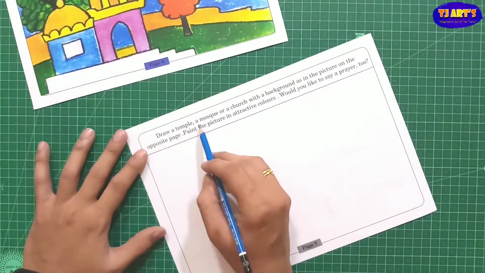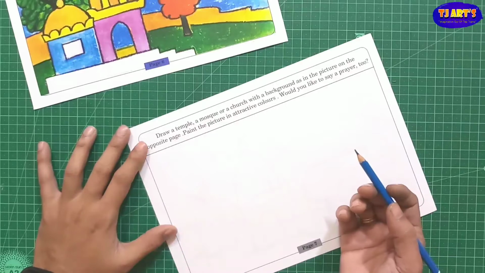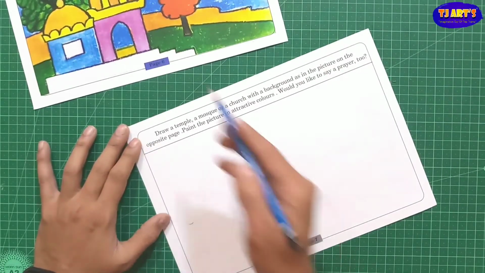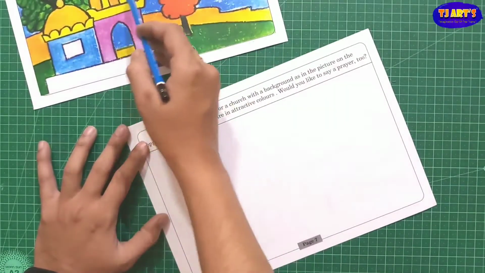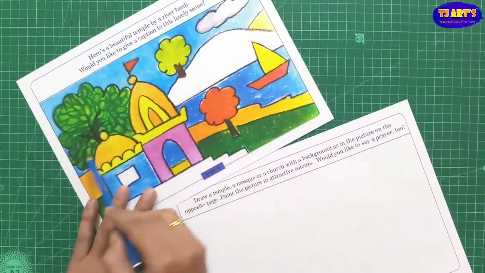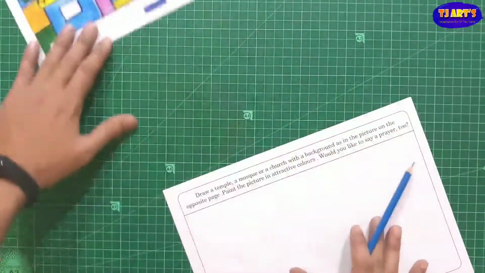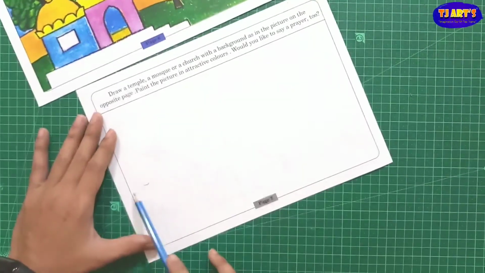As you can see, we are able to understand this drawing. We can divide it in two parts, one for the sky and one for the downside, for the floor. Okay, like this. This is the middle line of that picture. I am going to draw with pencil.